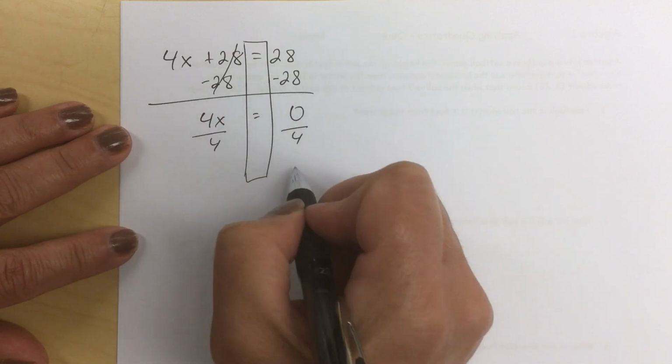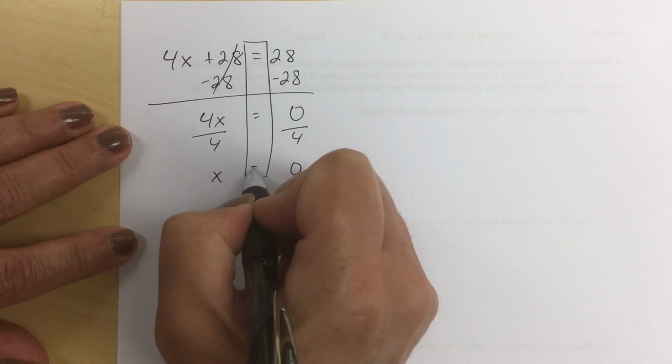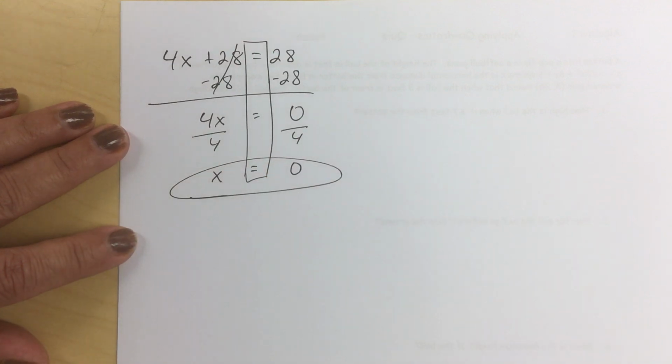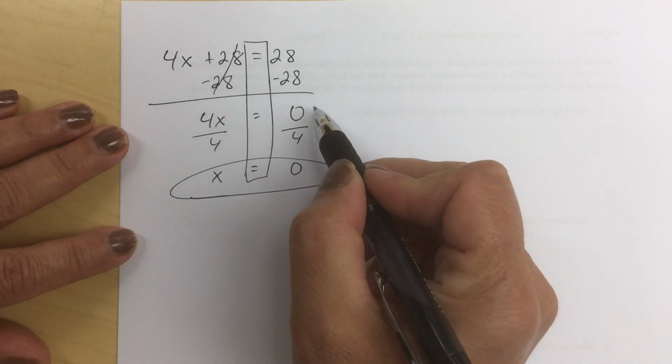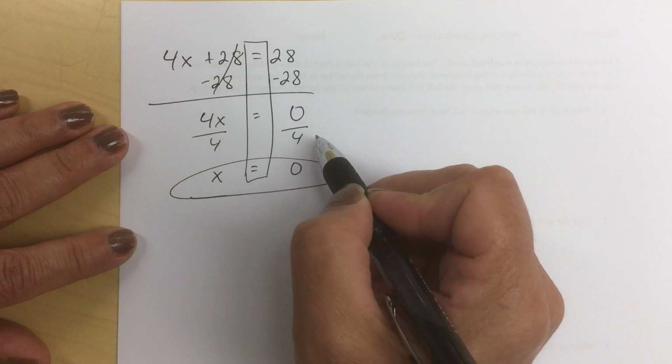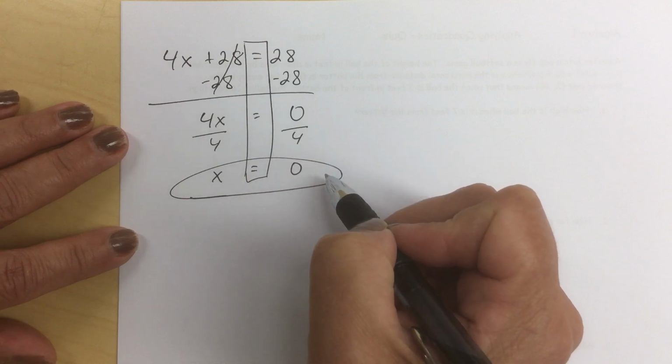0 divided by 4 is 0. If that is confusing to you, you can check that on your calculator. 4 divided by 0 is undefined. It doesn't work. You can't do that. But 0 divided by 4 does work, and you get 0. If you have 0 pizzas to divide amongst 4 friends, every friend gets 0 pizzas.